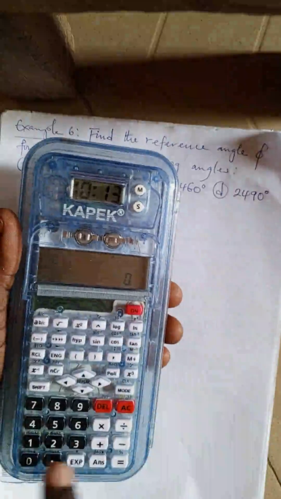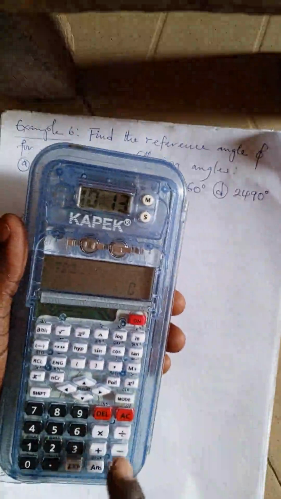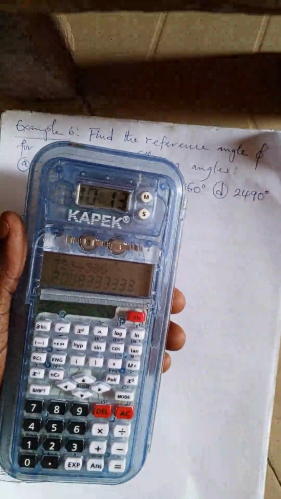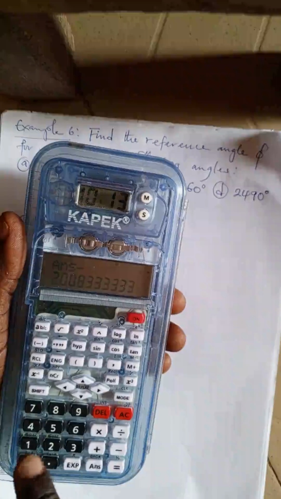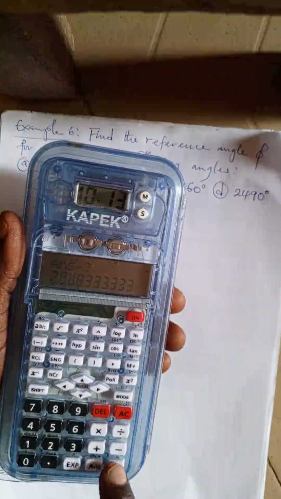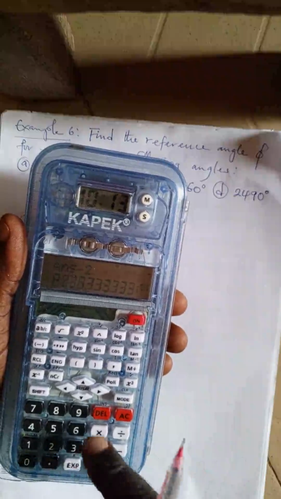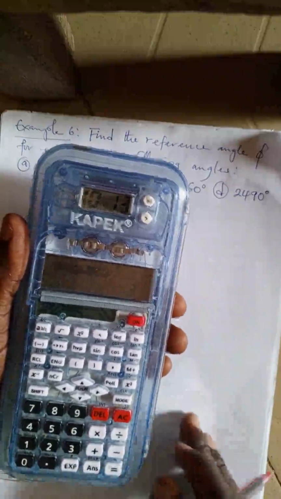So 723 divided by 360 is equals to 2 point something, and then from the answer you subtract the whole number 2 we have written, and this is equals to this. So when you subtract and then multiply the answer by 360 degrees, the answer is 3.